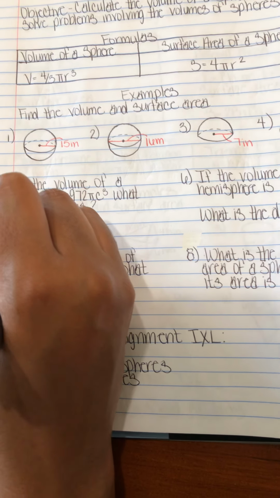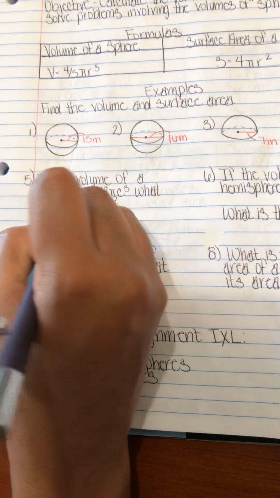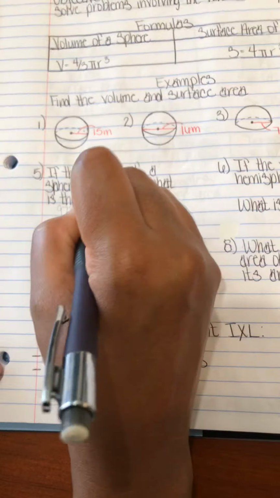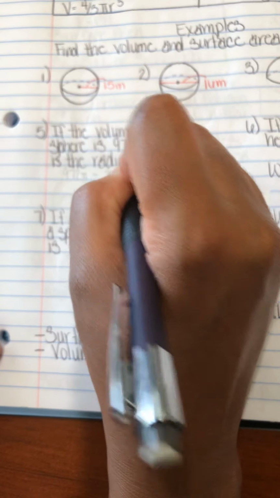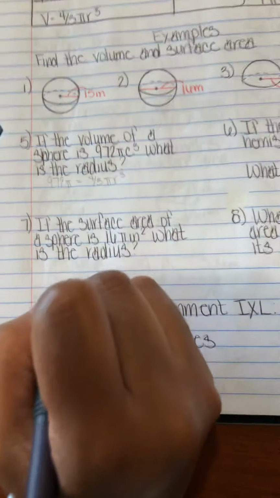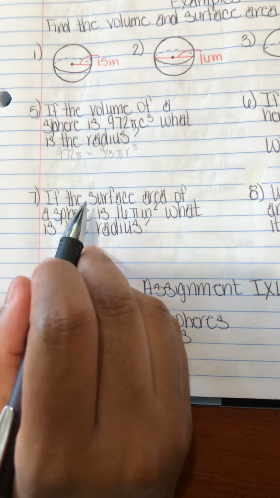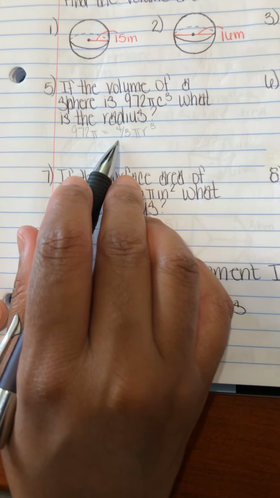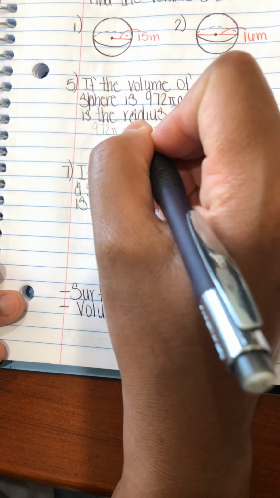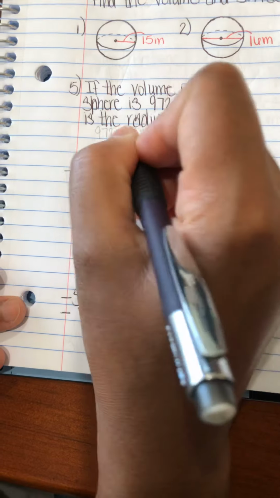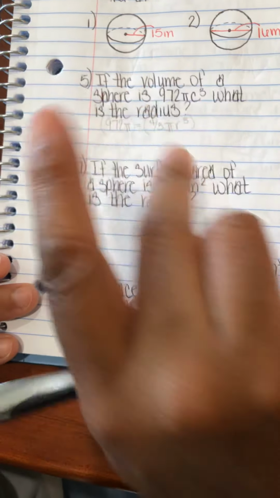So this is 972 pi is equal to 4 over 3 pi r to the third power. Now, the first thing that I want to do is get rid of this 4 over 3. So remember, whenever you want to get rid of a fraction, you flip it.